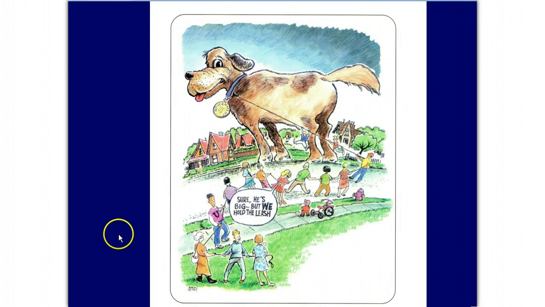And here's a graphic that illustrates this principle. We have the dog representing the government, and it's very large and powerful, but it is still kept on a leash or being limited by the people who hold that leash. So the people write the laws that limit the government.